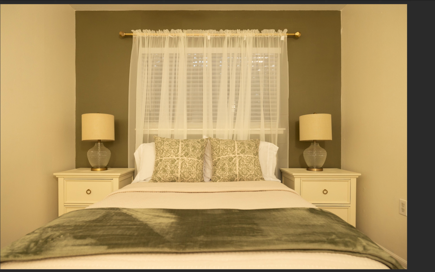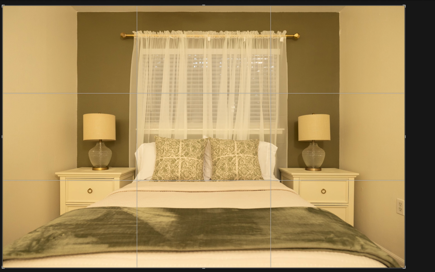Now the lines are corrected. However, I feel like the picture itself could be rotated a little bit. So I'm going to go into my rotate tool and turn it just a few degrees, right where it lines up with everything. I feel like that's the alignment I'm looking for in this photograph. I could go back to my crop tool and see how the lines are lining up a lot nicer now.